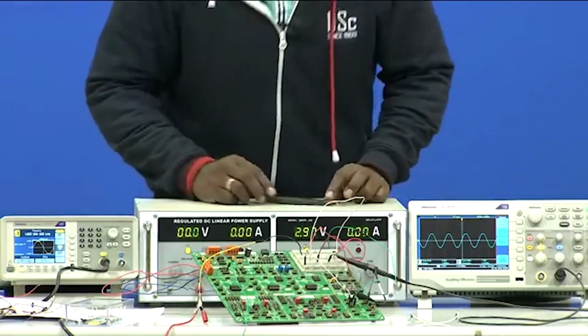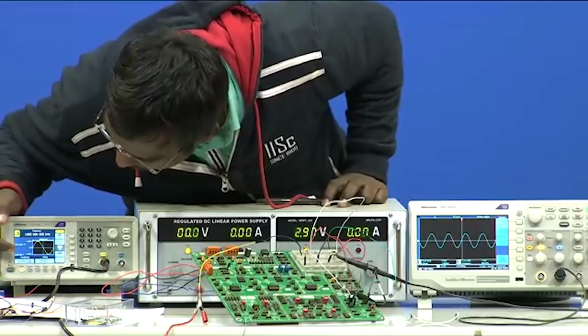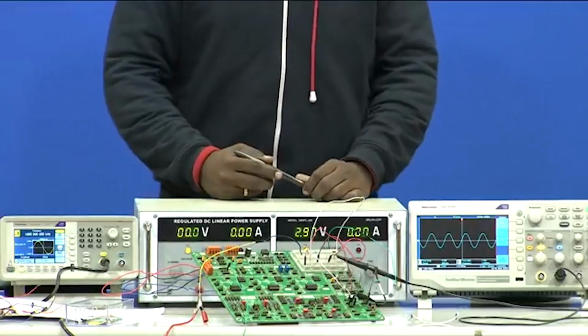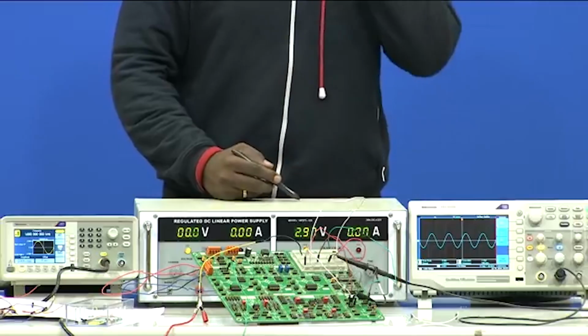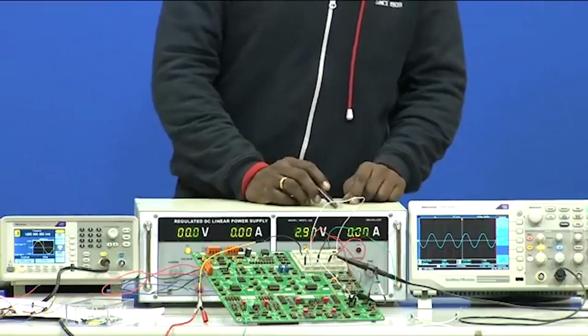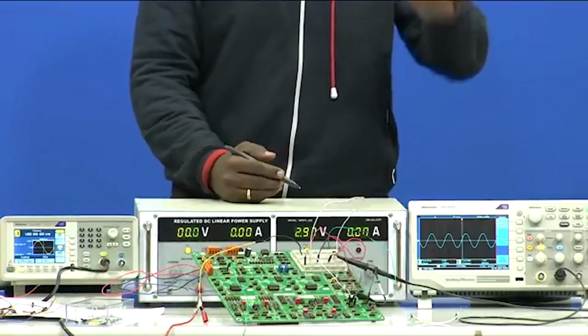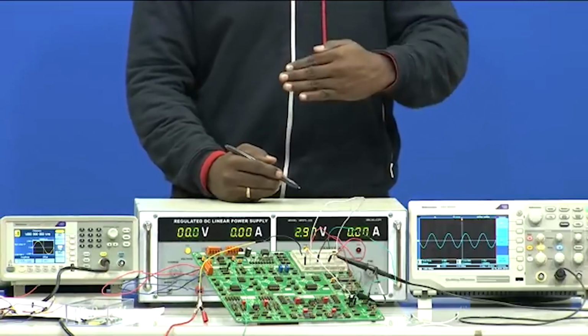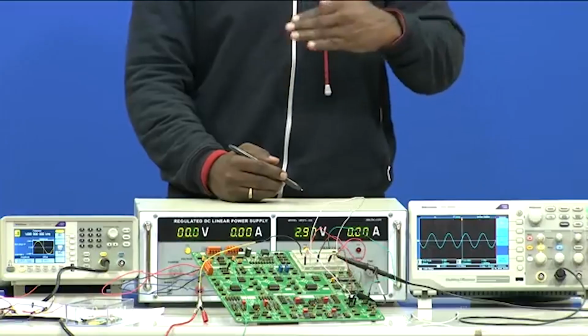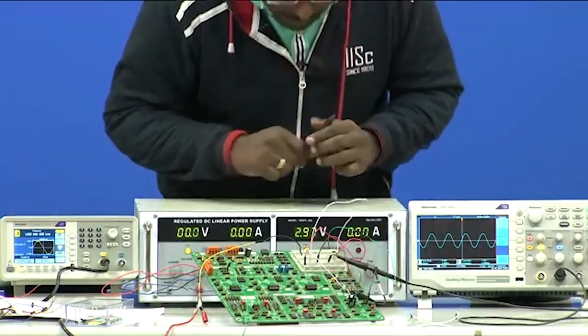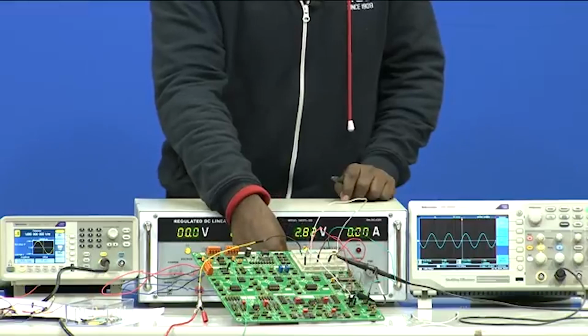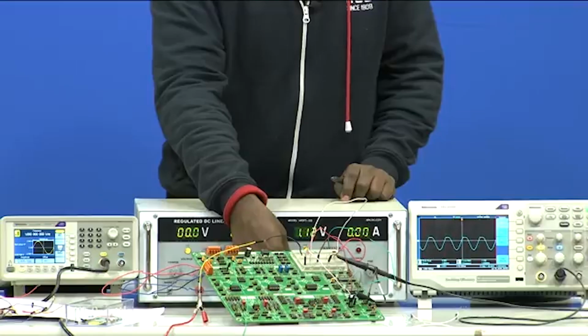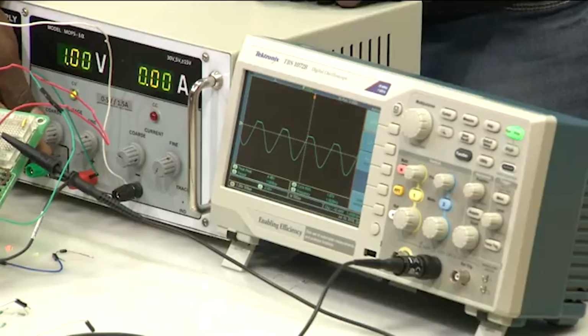If I see that the input peak to peak in this case is 5 volts, that means the peak value is 2.5. Since the input voltage is greater than 2.5 volts, you cannot see any shifting, that means clamping, of your input signal towards the negative side. Now, if I slowly decrease the value from 2.5, if you observe, it will start shifting towards the negative side. Here we can see the shifting towards the negative side.